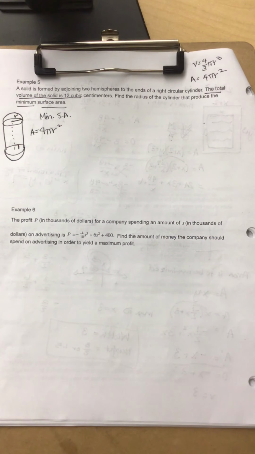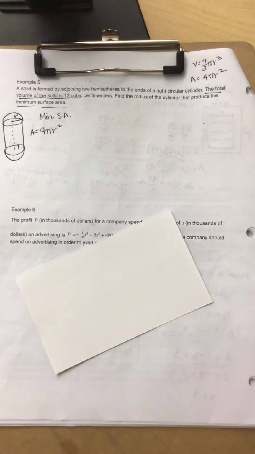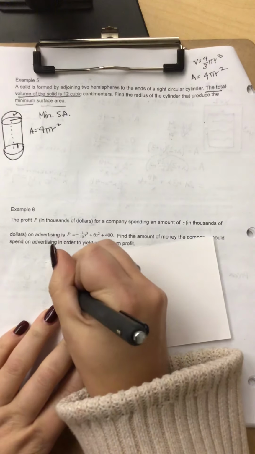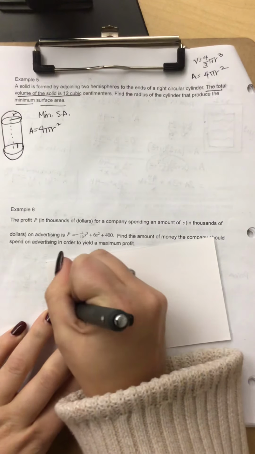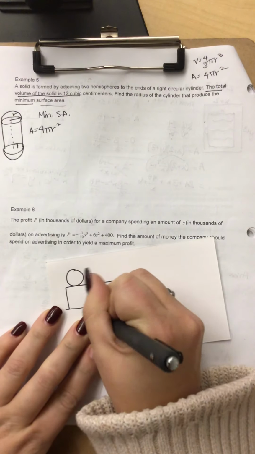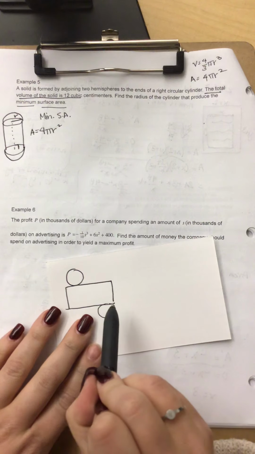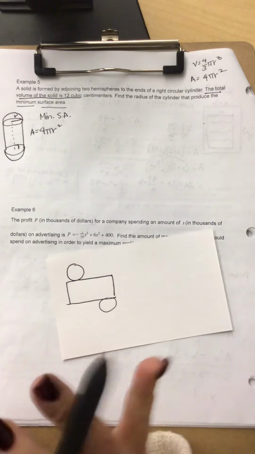And the area of the cylinder. Here, I need another piece of paper so I can show you guys. If you had a cylinder and you open it up, it would look like this, right? That's the top, that's the bottom, and that's the edges.